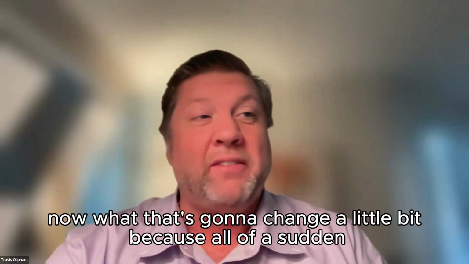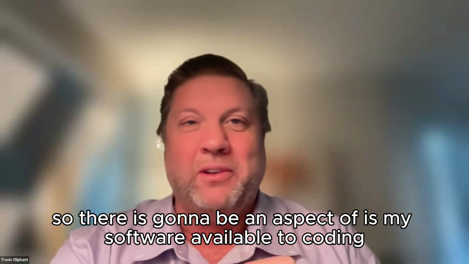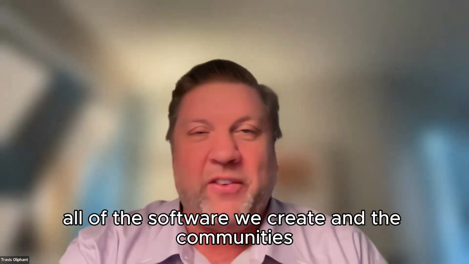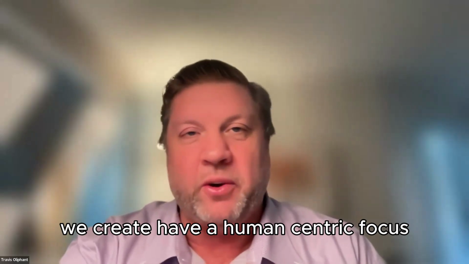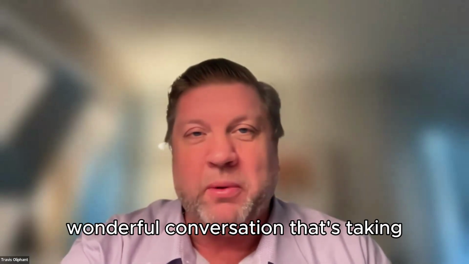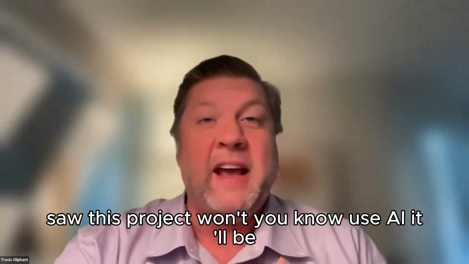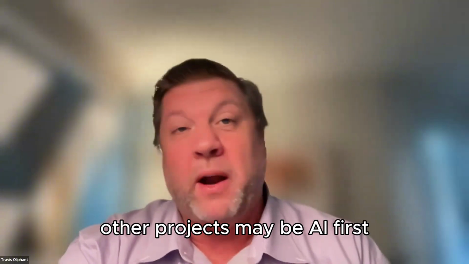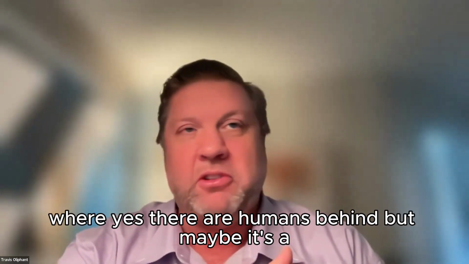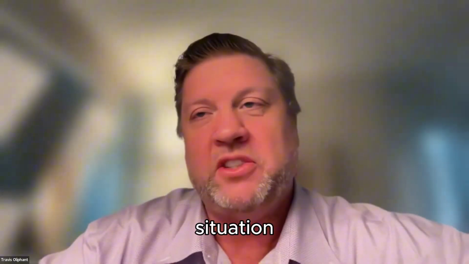Now, that's going to change a little bit because all of a sudden coding agents are making dependencies on software. So there is going to be an aspect of, is my software available to coding agents and can it be used? Nonetheless, it's going to remain critical that all of the software we create and the communities we create have a human-centric focus. Right now, lots of communities are deciding how they want to interact with AI, and I think that's a wonderful, important conversation. Communities will have different decisions. Some will decide that this project won't use AI. It'll be purely humans interacting. Other projects may be coding agent first, human overseen. I've seen several people do that.